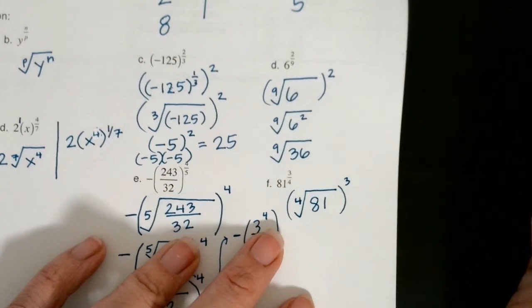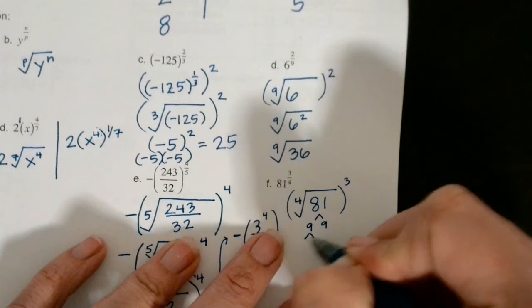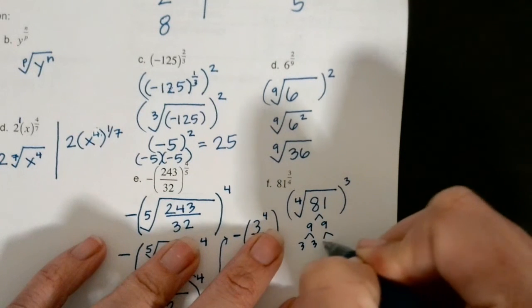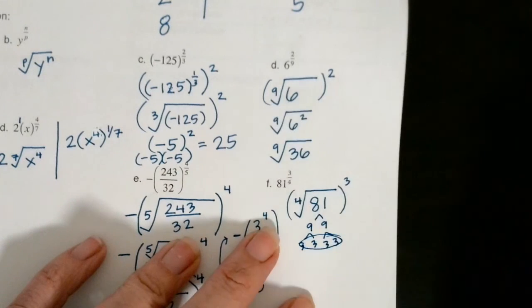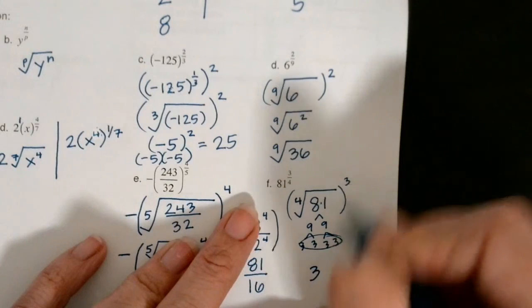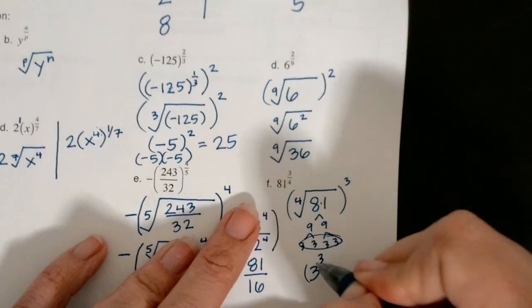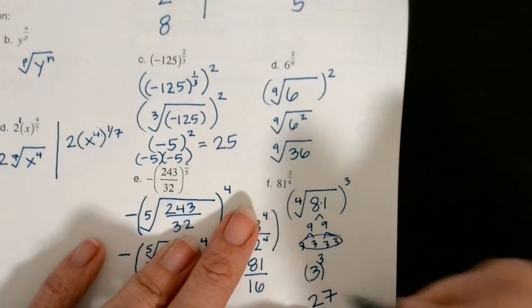4 of a kind out of 81, you might be like, I have no idea, but you do know 9 times 9, and then you have 3 times 3 times 3 times 3. So there's my 4 of a kind. So the 4th root of 81 is 3, but then I still have that 3 out there, so it's 3 cubed, which means that this is going to be 27.